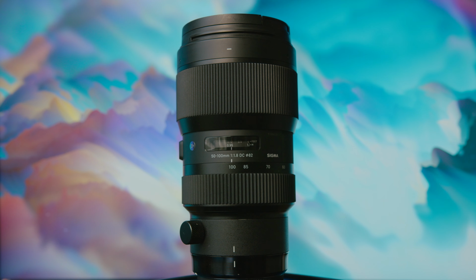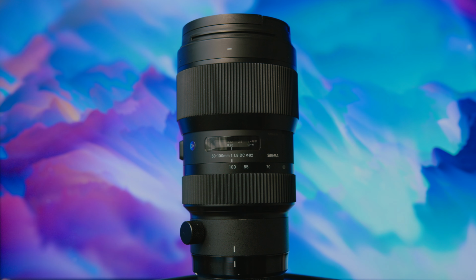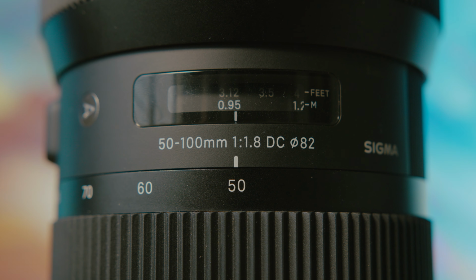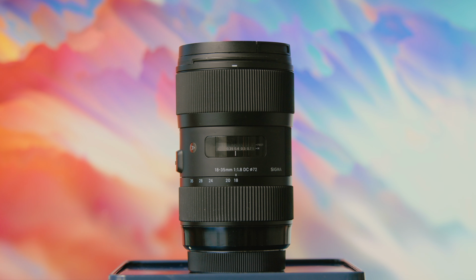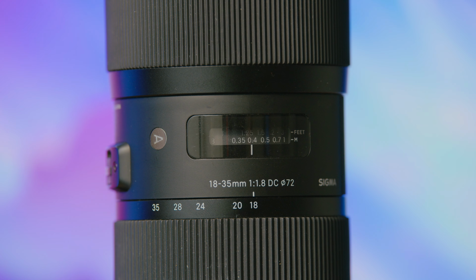The practical information is that it will be represented on your camera in millimeters. The lens I'm filming on right now is a 50 to 100 millimeter, and we're filming at 50 millimeters. The other lens that I have is an 18 to 35 millimeter. Now, what do those numbers mean? What does that translate to? Think of it as the lower the number, the wider the image. The higher the number, the more zoomed in the image is going to be.